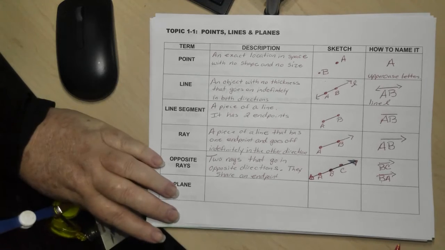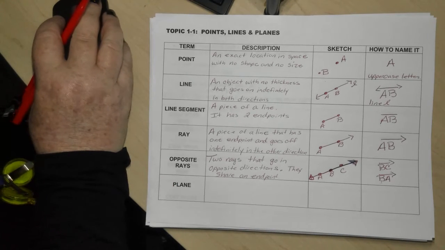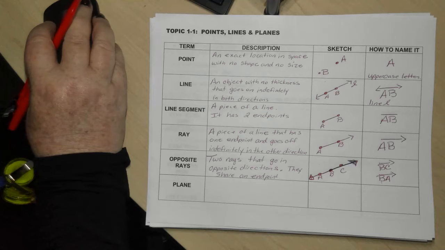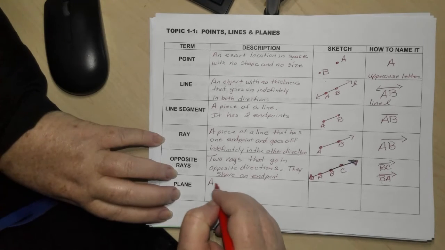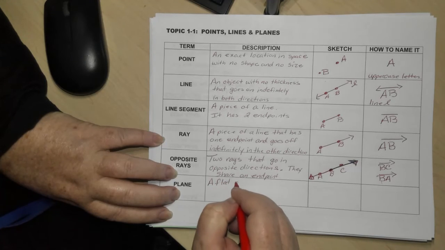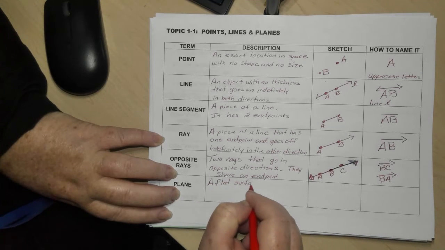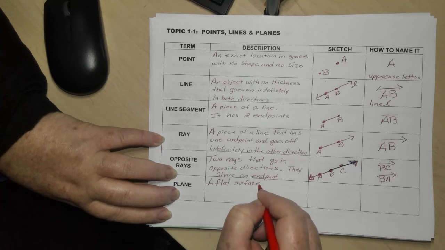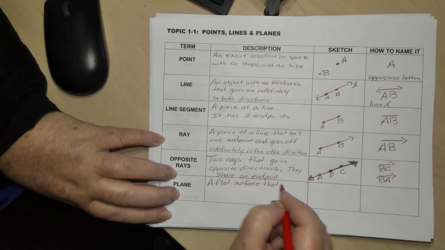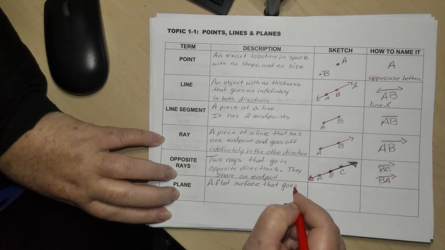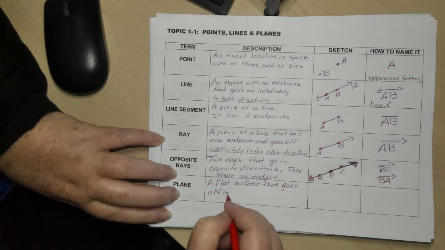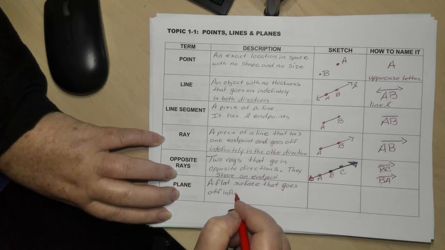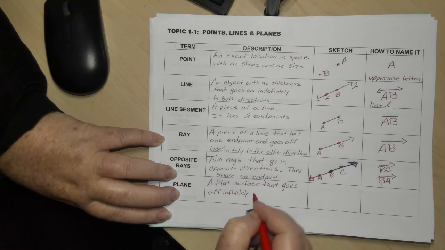A plane. A plane is a flat surface with no thickness. A flat surface that goes off infinitely in all directions.